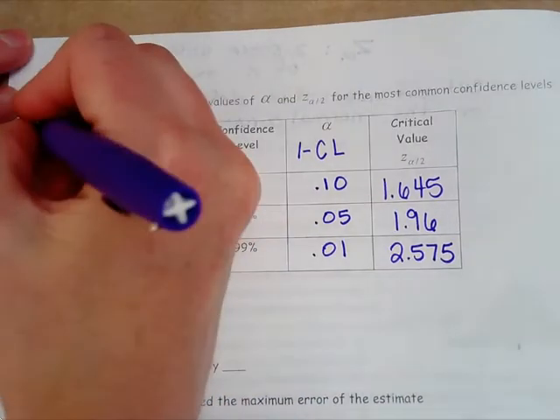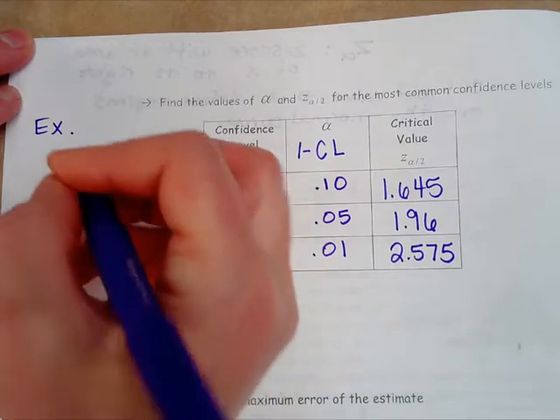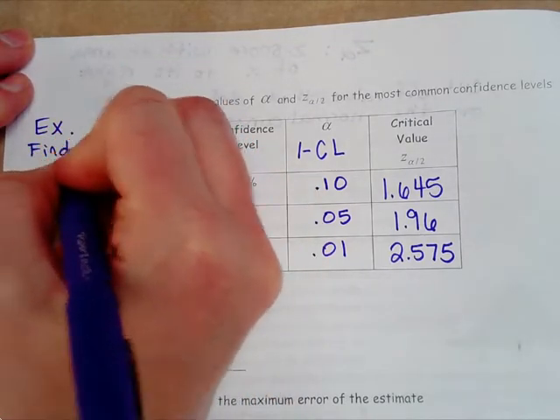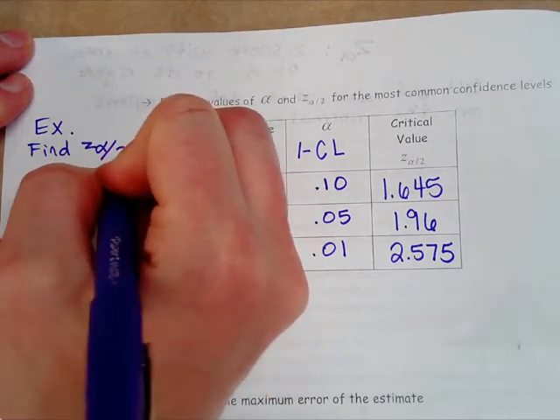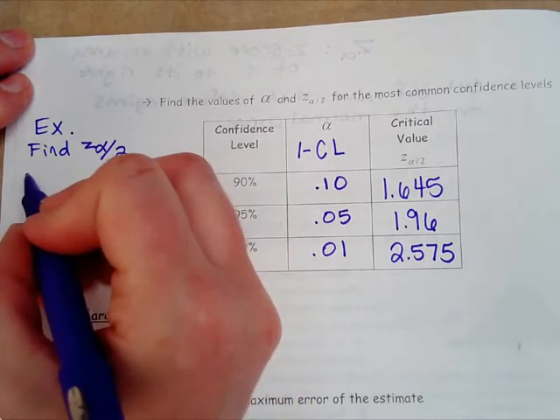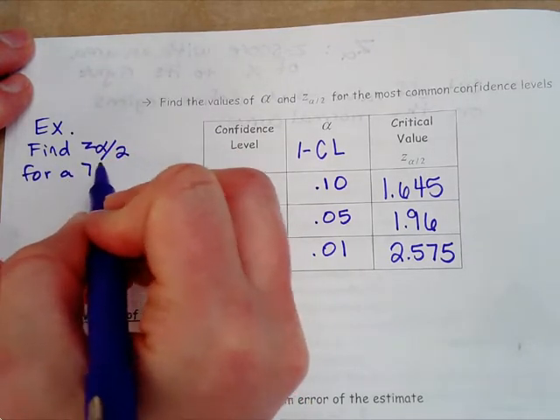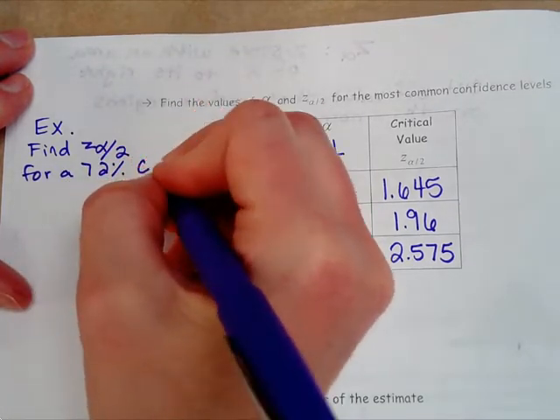So an example of one of the problems on the homework is find Z alpha over 2 for a 72% confidence level.